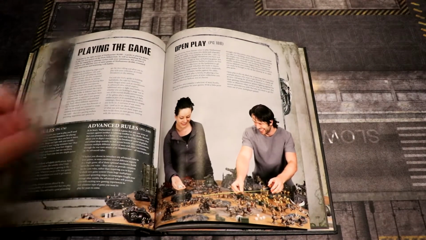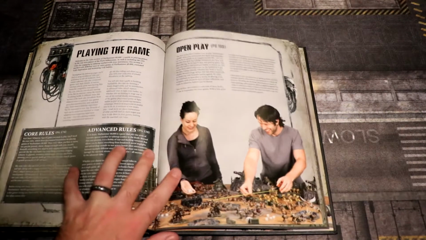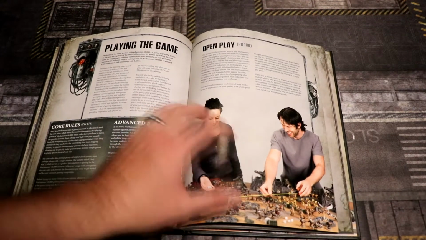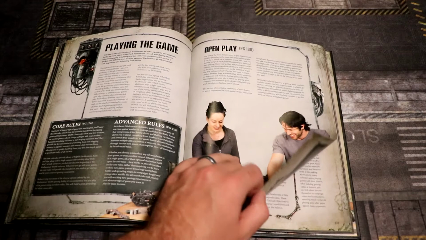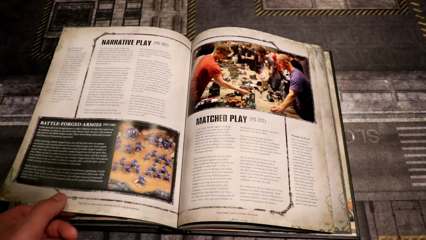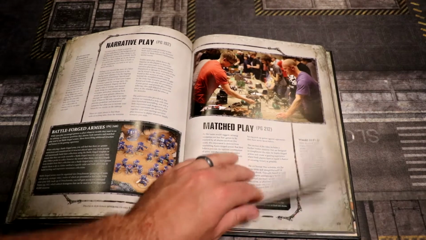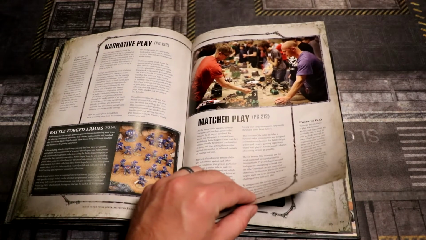So the first thing it's going to talk about is the different types of play for 8th edition. We're going to spend a different video talking about the types of play, but for now just recognize that there's something called open play, narrative play, and match play. Match play is going to be the more competitive play, the type of play that you'd see at a tournament.